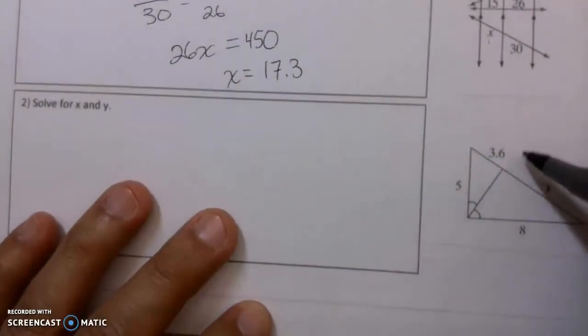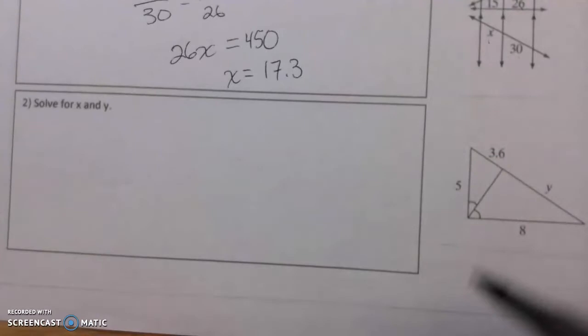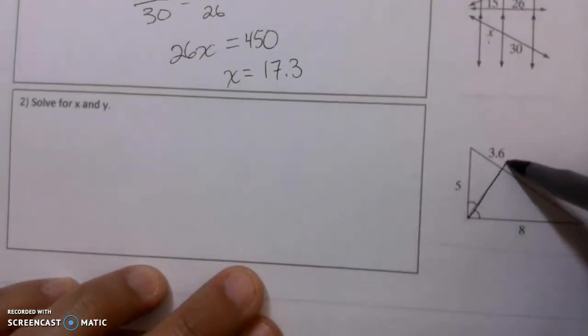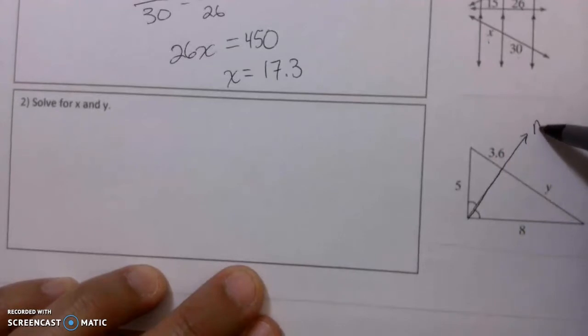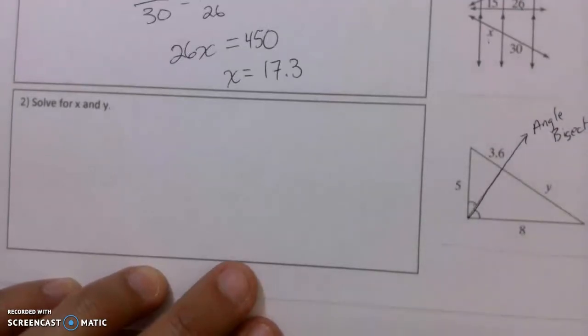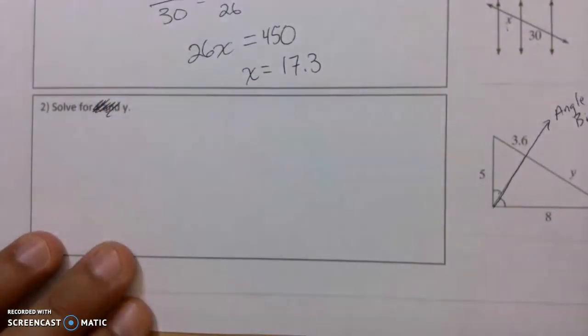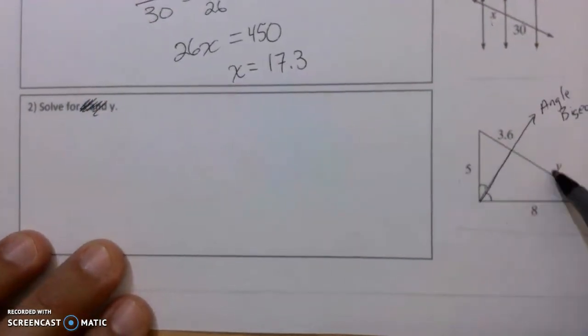Finally, we have an angle bisector. Here's the big triangle, and this line splits it proportionately. This is an angle bisector. You can tell by this tick mark here. I don't know why it says solve for X, because there is no X in this picture, but we're just going to say left to left, right to right.